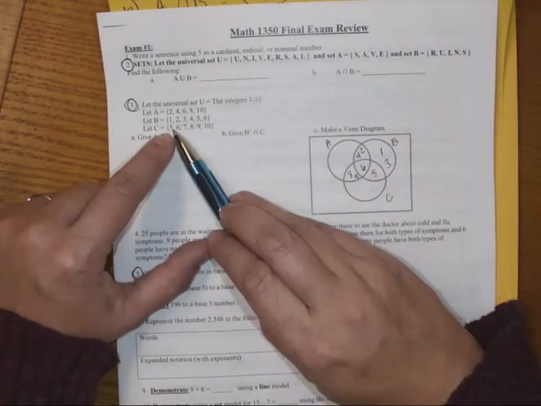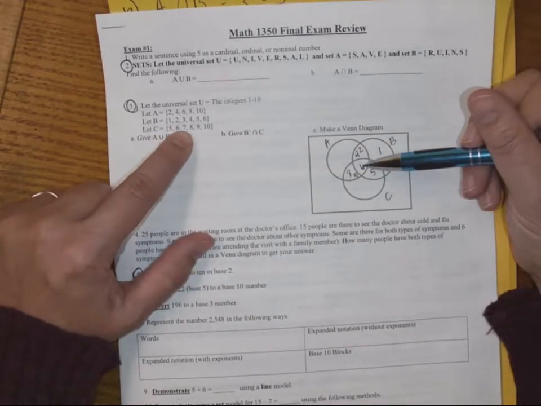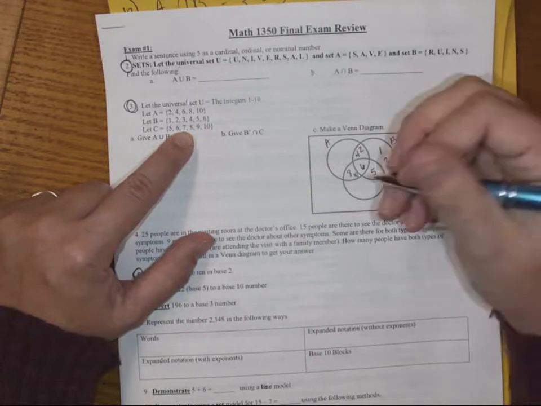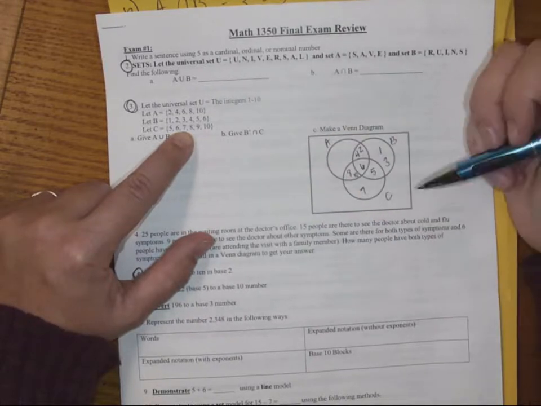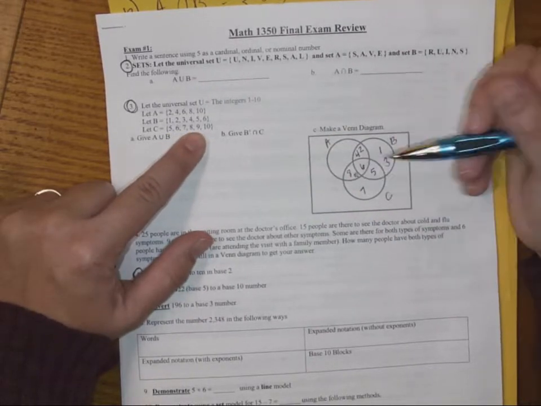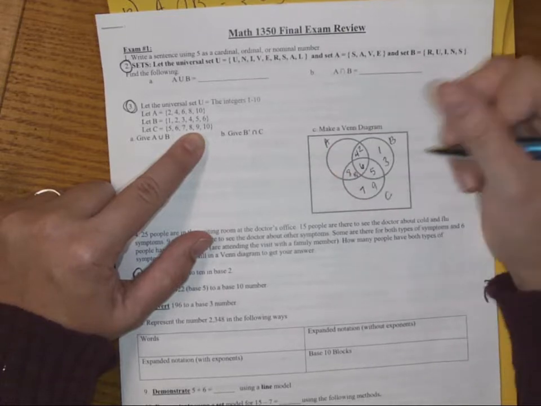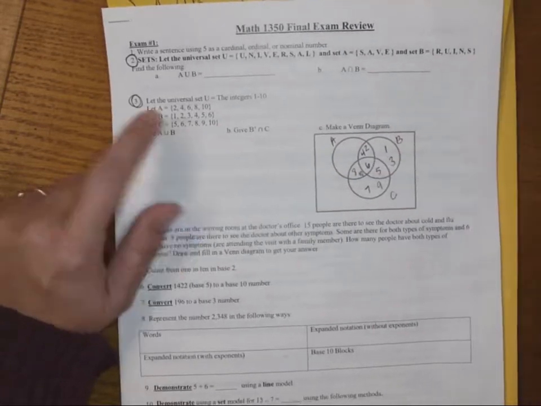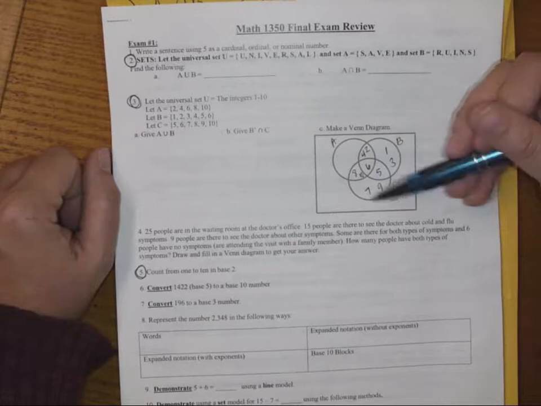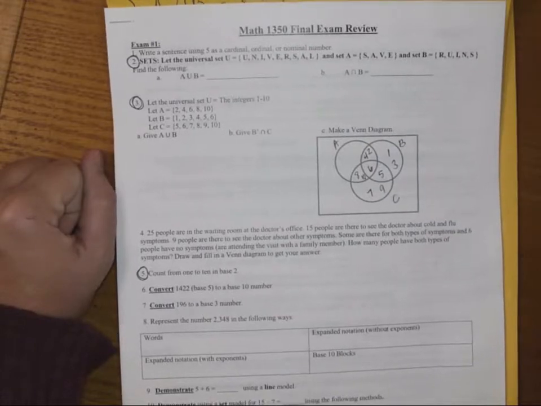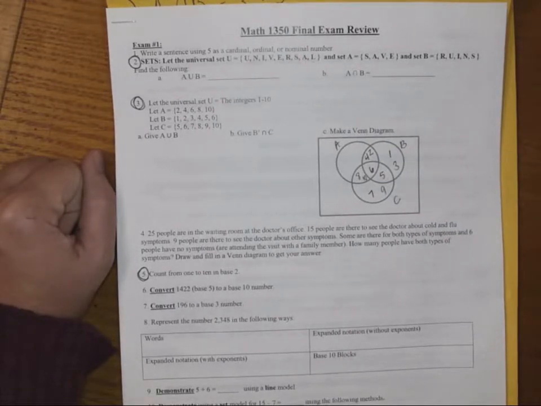Okay, so now it's set C. 5 is already there, 6 is there, 7 is only in set C. 8 is over here, 9 is only in set C, and 10 is over here. So that's my Venn diagram here. Okay, hope that helps with the Venn diagram stuff.